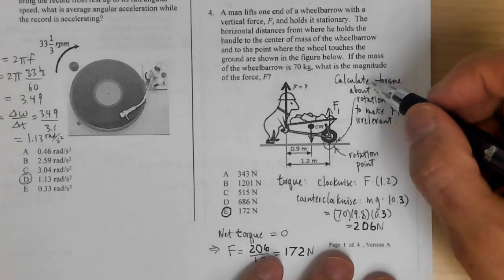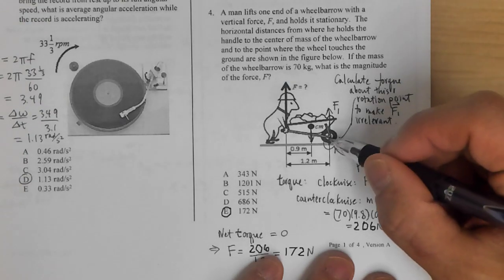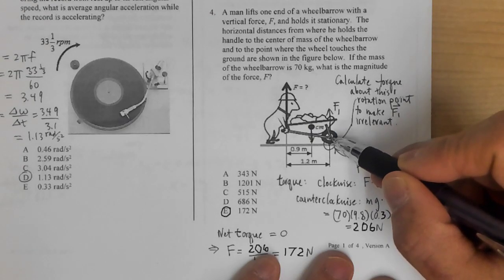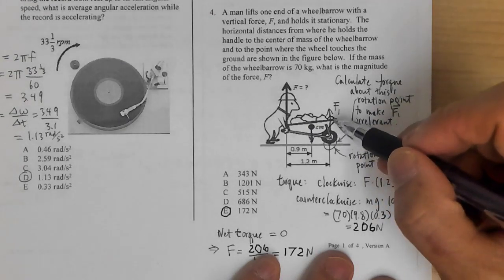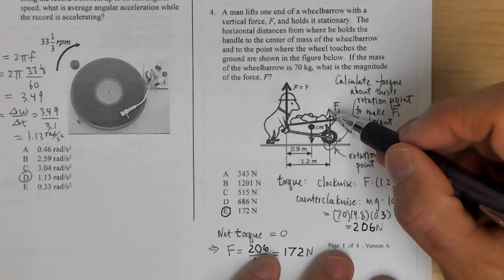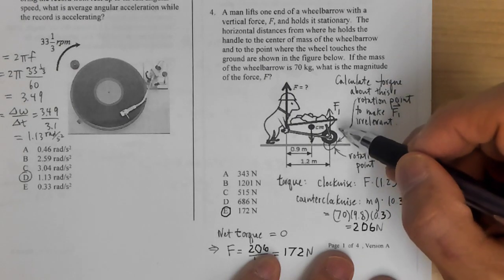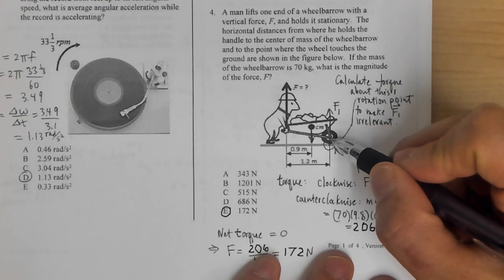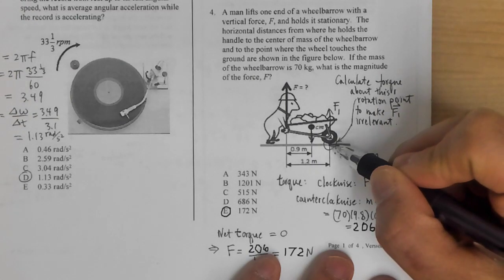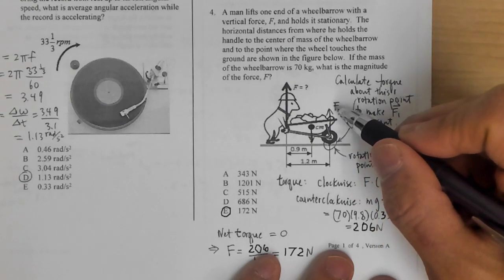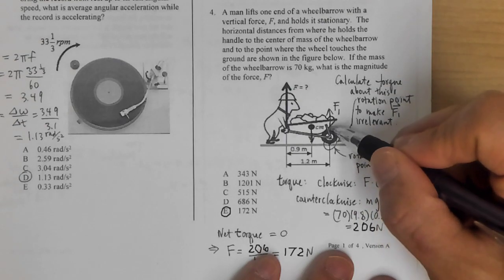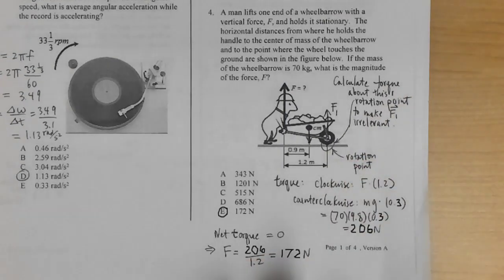Now, the idea is to calculate the torque about this rotation point. And if we calculate the torque about this rotation point, because this force is going straight through the center of the wheel here, the torque due to F1 will be equal to 0. Right? It doesn't actually matter whether you're calculating the torque at the center of the wheel or at the point of contact. Either way, you end up with F1. The normal force will go straight through that point, and so therefore the torque will be equal to 0.